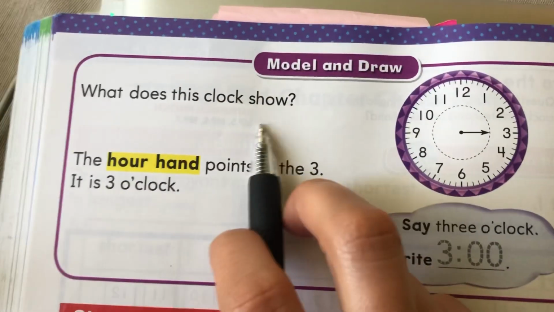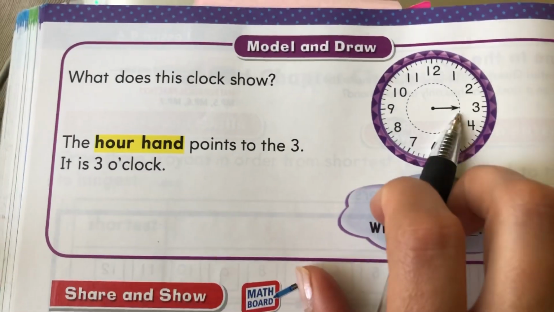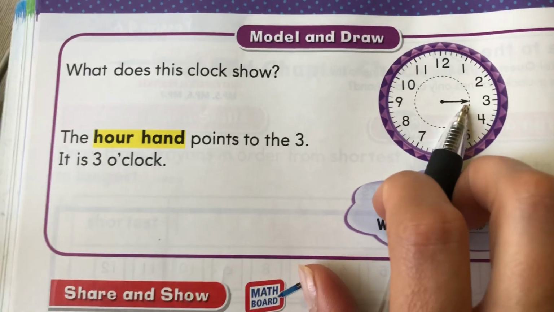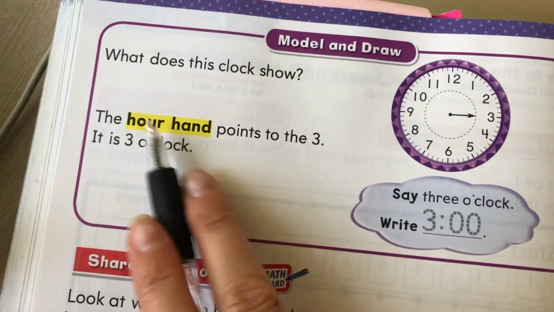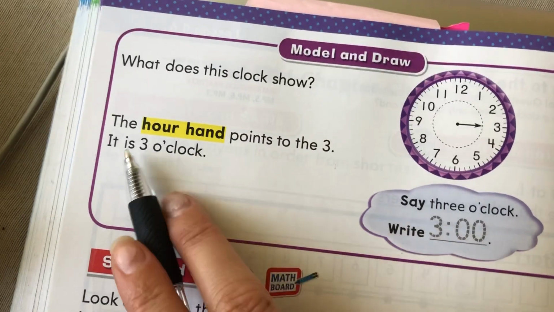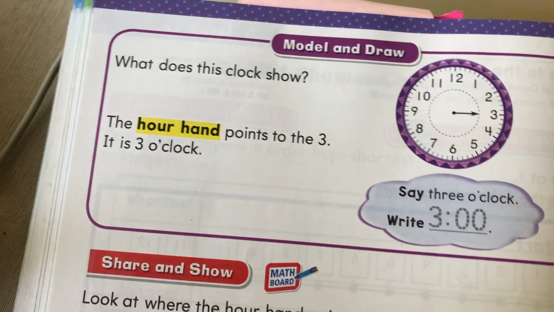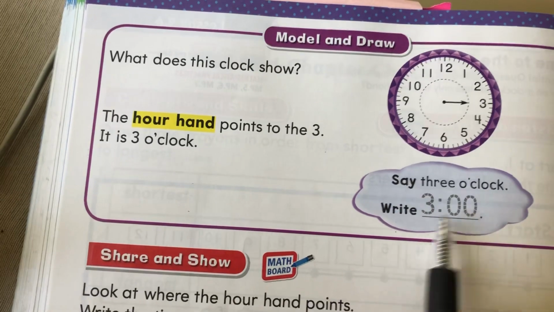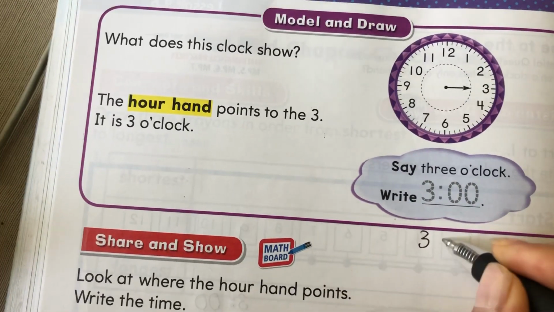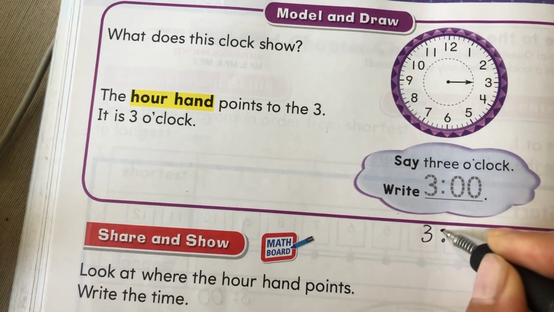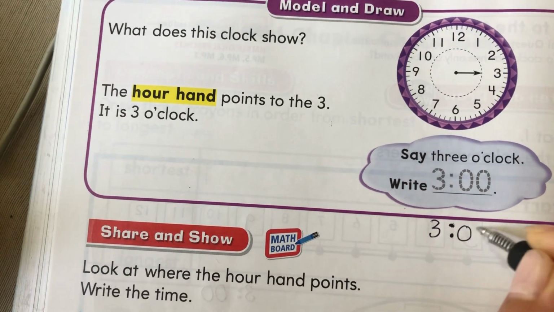Over here it says, what does this clock show? Okay, I have a small hand here, which is my hour hand, and it's pointing again to the 3. The hour hand points to the 3. It is 3 o'clock. Say 3 o'clock, and write 3 o'clock. We write 3 o'clock like this. We always do the hour, colon, and 0, 0.